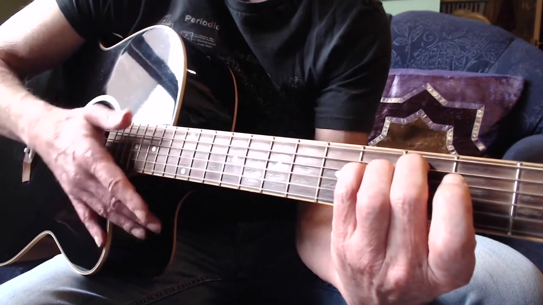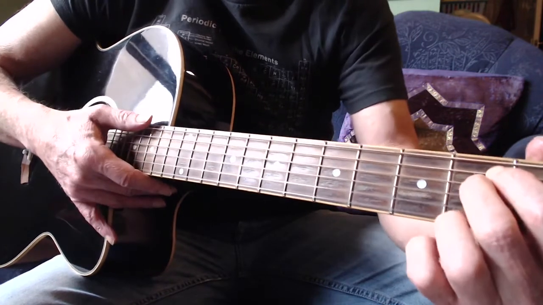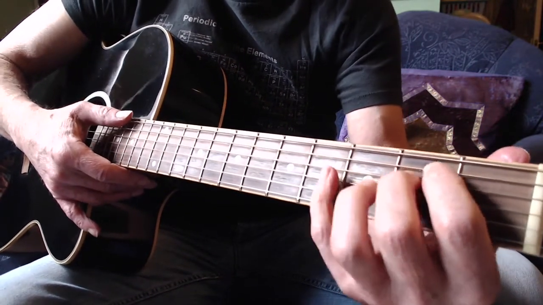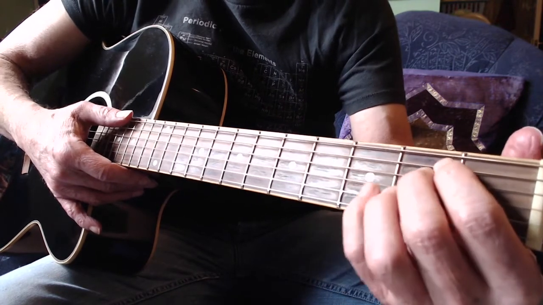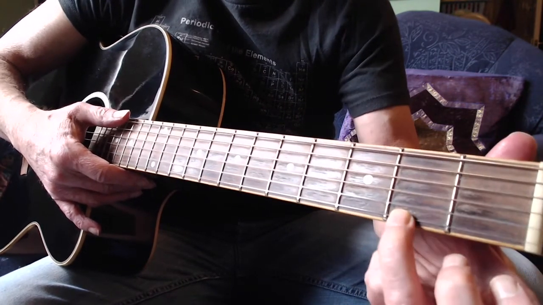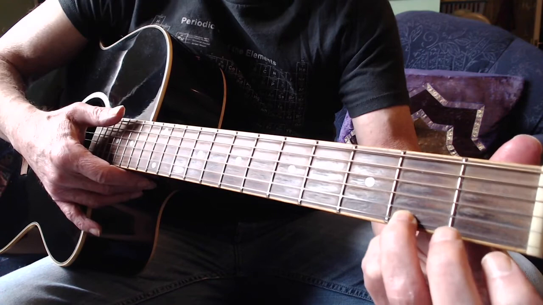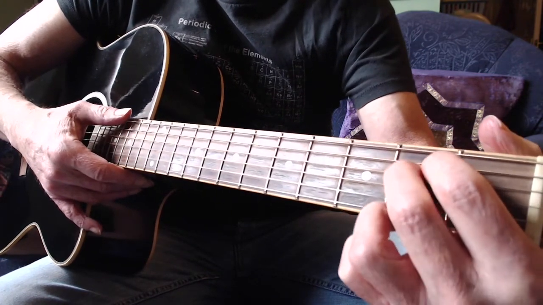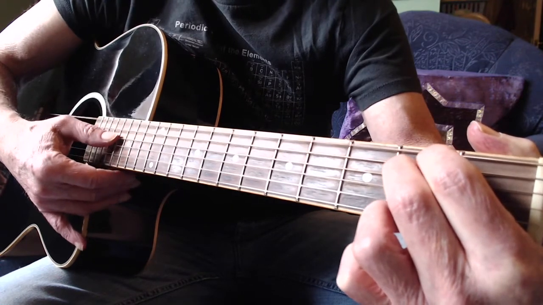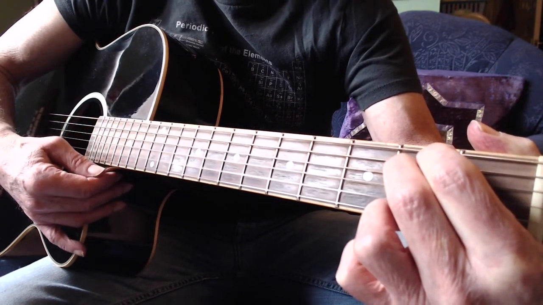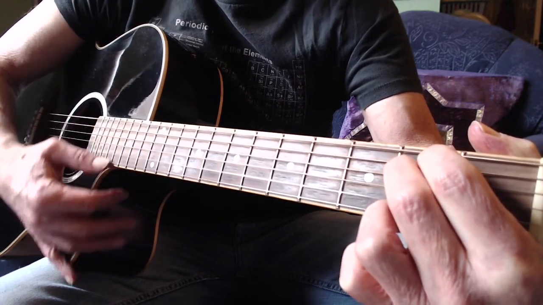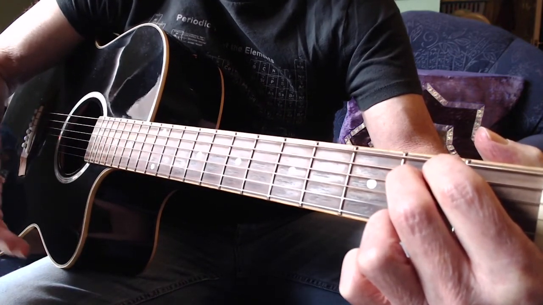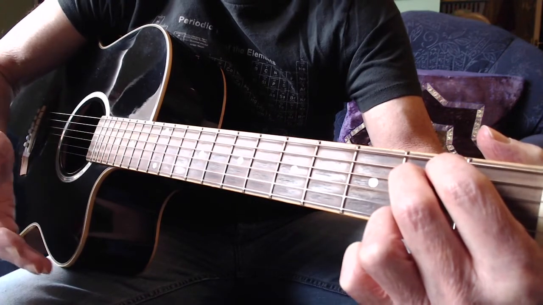Or if I want to, I can go back to my E major chord here, and instead of playing my F sharp here, I can get the 9th by dropping my finger onto this F sharp here on the high string, and I get this effect. Which is also an E minor add 9, but a different voicing of it.